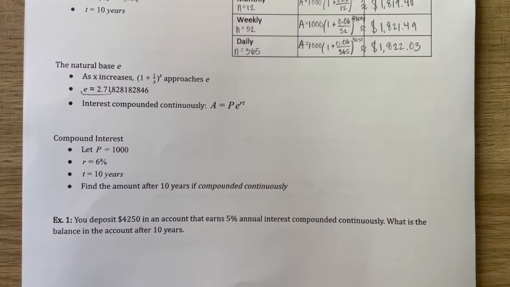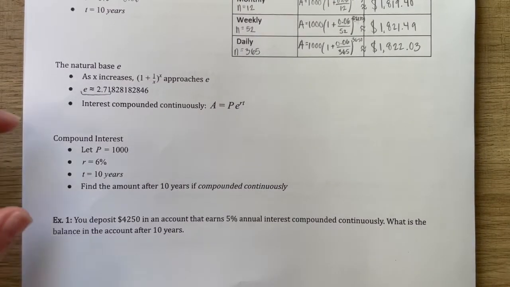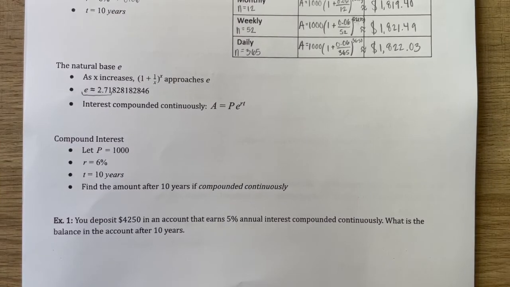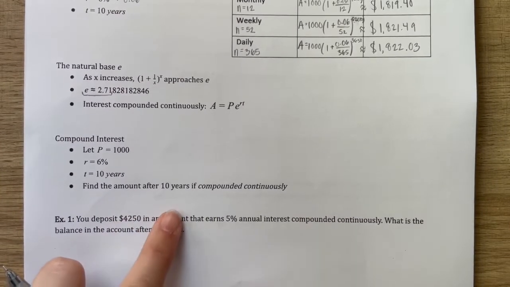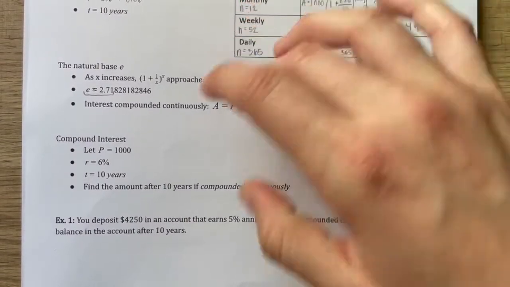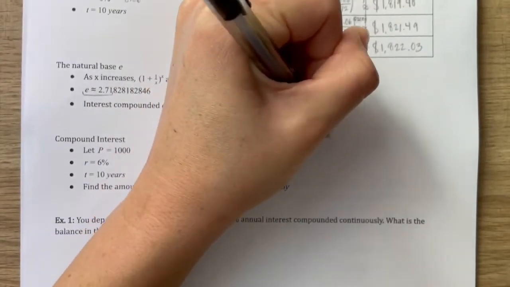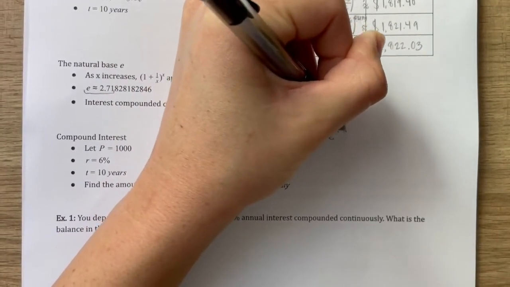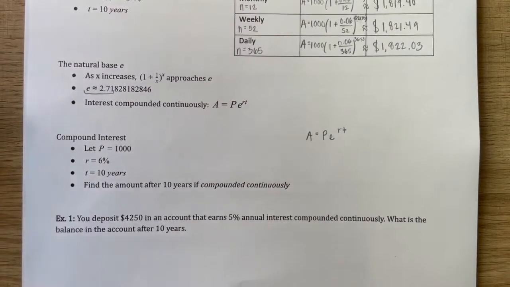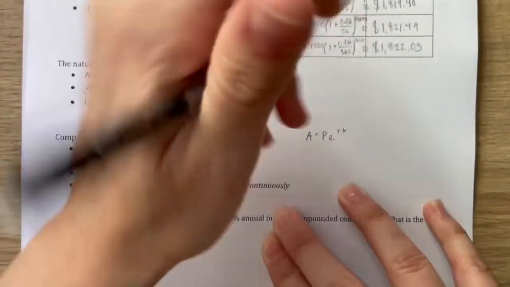So compound interest, let P equal 1,000, R equals 6%, T equals 10. So we're using the same kind of information as we did up on the table, and we'll just see what happens when we compound it continuously. So find the amount after 10 years if it's compounded continuously, versus up here where we only compounded quarterly, monthly, weekly, and daily. So A equals P E to the RT. In this case, P is 1,000, R is 6%, T is 10. And E, like I said, is a number, so we're not actually substituting anything in for E.